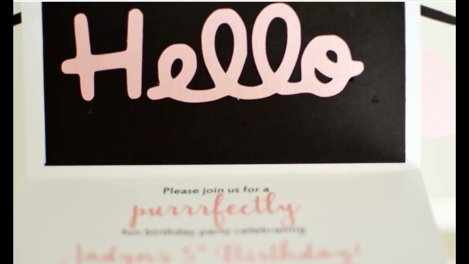So here's the inside, and so you can see the black cardstock there, which covers the eyes. And you're going to take that pink hello and paste that on top of the black cardstock. And then the bottom is where we printed out the actual wording of the invitation. So it's pretty simple to put together. Putting it all together does take some time, but I'm so happy with the way it turned out.